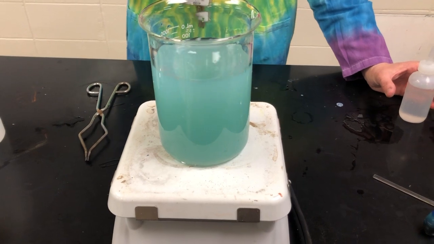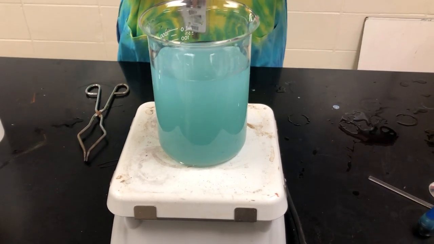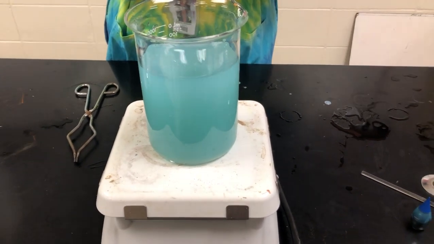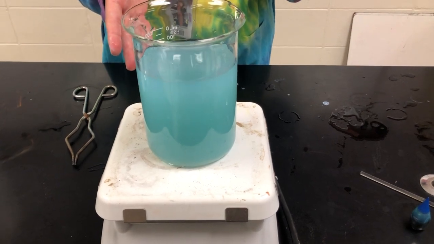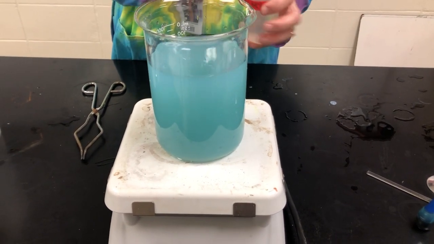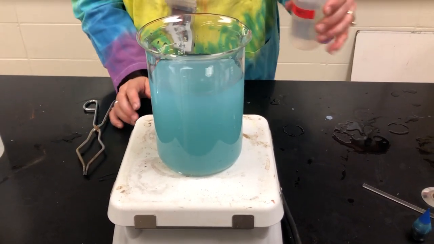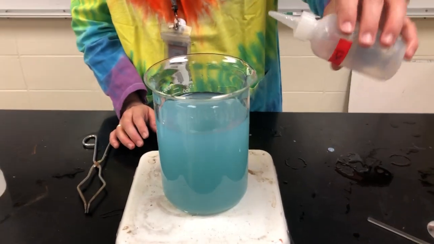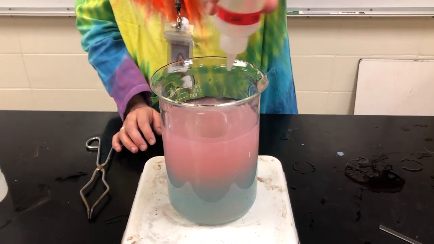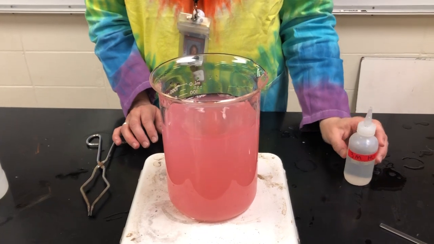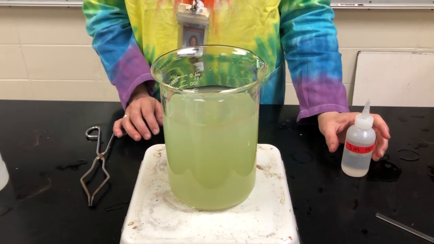And I can continue to do this until I have too much hydrochloric acid and there's no more magnesium hydroxide left. Now, magnesium hydroxide is not very soluble in water, and you kind of saw that whenever I poured it out. So let's add some more. Try to get to that pink. And again, watch what happens.